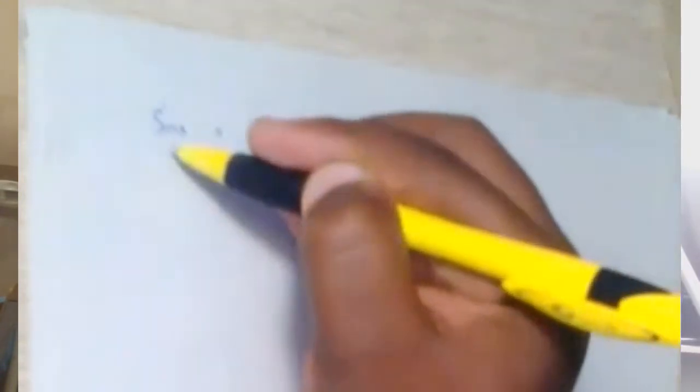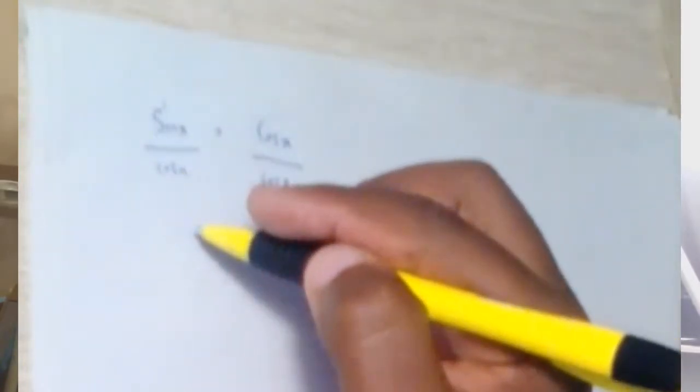So now let's begin to solve this equation. The equation that we're going to solve is sine x is equal to cos x. It's a trigonometric equation. So how do we solve such an equation? Here we can simply divide both sides by cos x, and on the left side you are left with sine x divided by cos x, which is tan x, equal to 1.